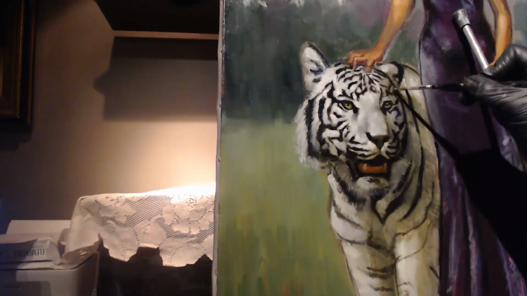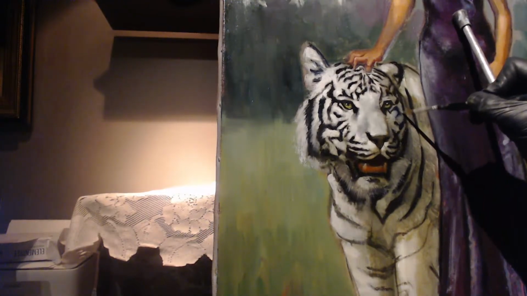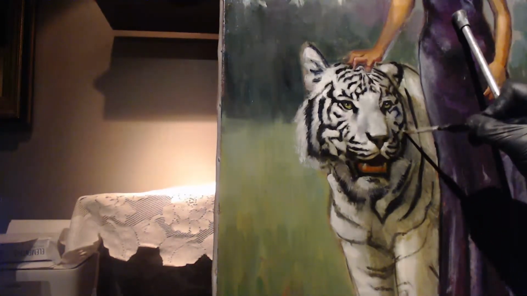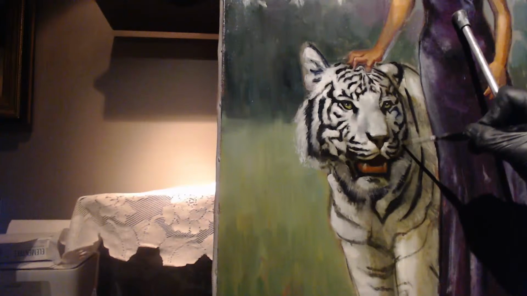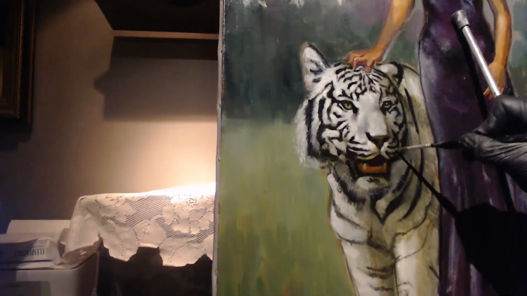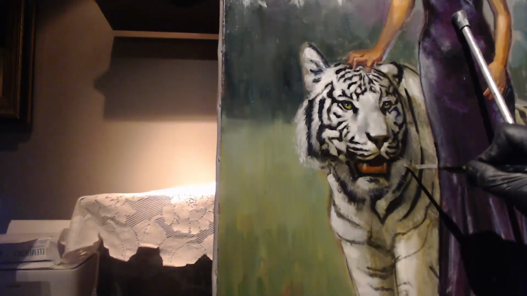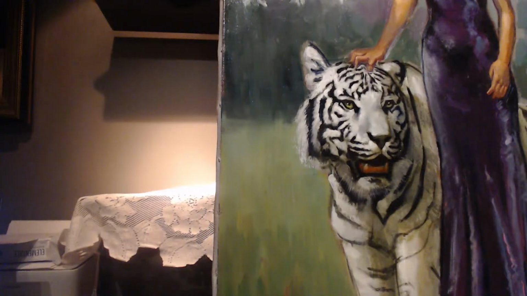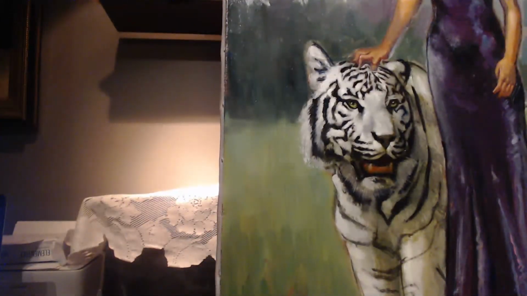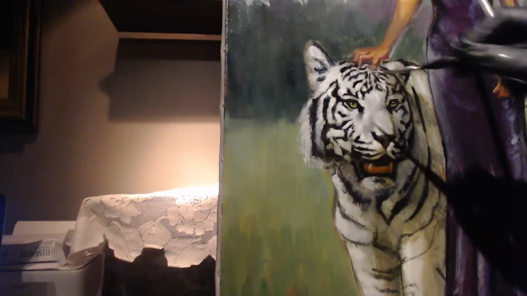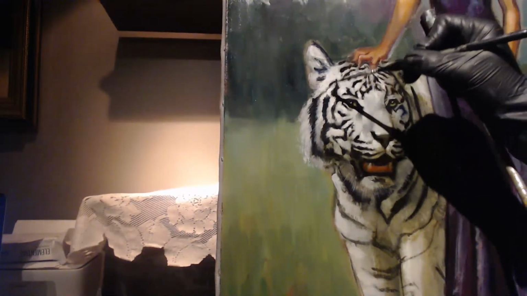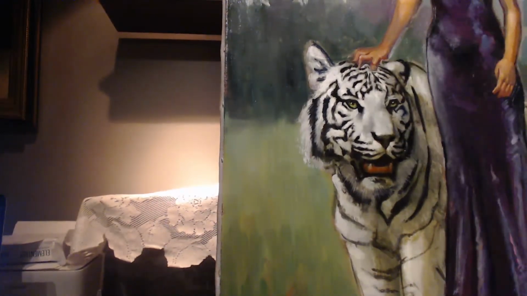All right, cool. So I might just mix up a black that isn't quite so dark for the areas that should be getting a lot of light. So right here, oh gosh, that's dark.